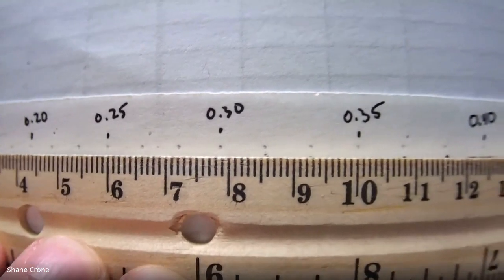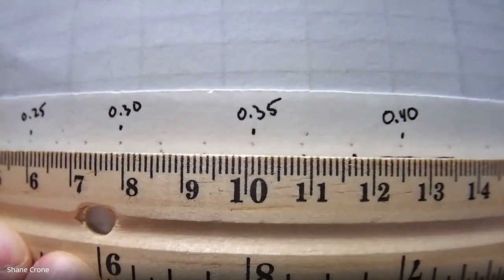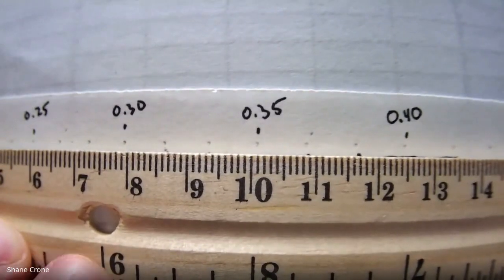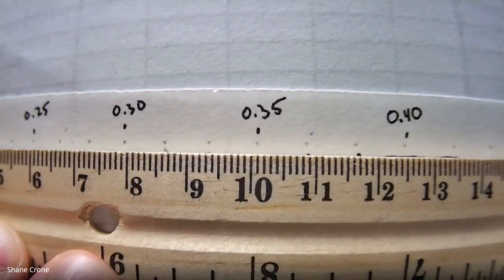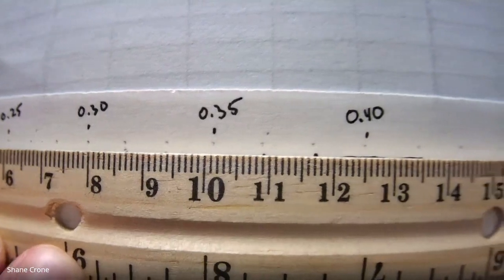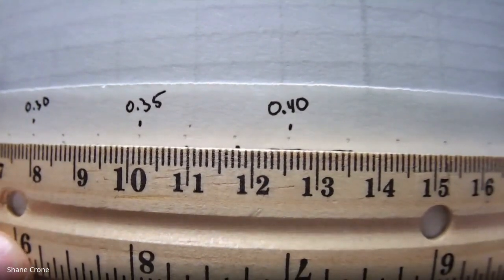All right, on to 0.35. Looks pretty well in the middle. All right, so that looks to be just a pinch over 10, but what's the exact measurement? 10 point. And lastly, 0.4 seconds. Total distance for 0.4 seconds. Looks to be a little more than 12. How much more? 12 point what?